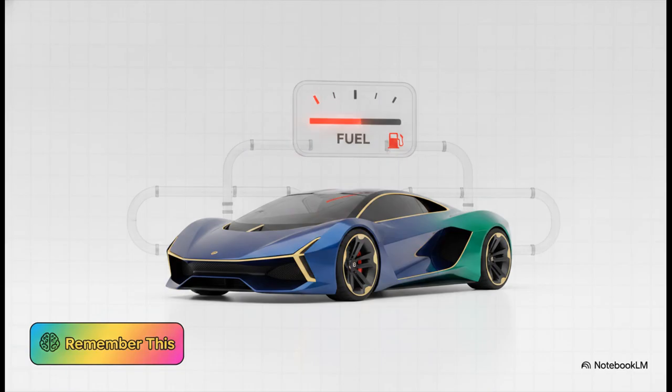I want you to imagine a beautifully engineered luxury sports car with zero fuel in the tank. It looks incredibly impressive sitting there in the driveway, but it simply cannot move. A business without cash is exactly the same. No matter how profitable it looks from the outside, without fuel, the engine just stops.